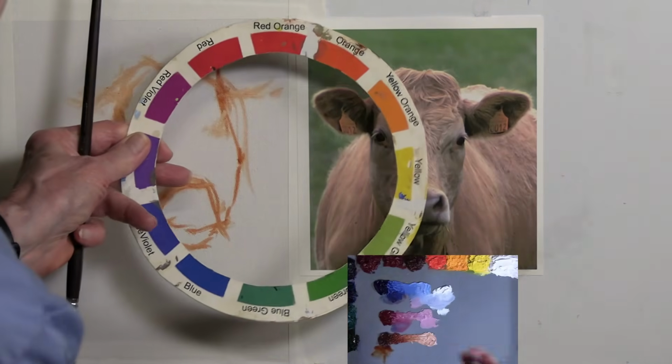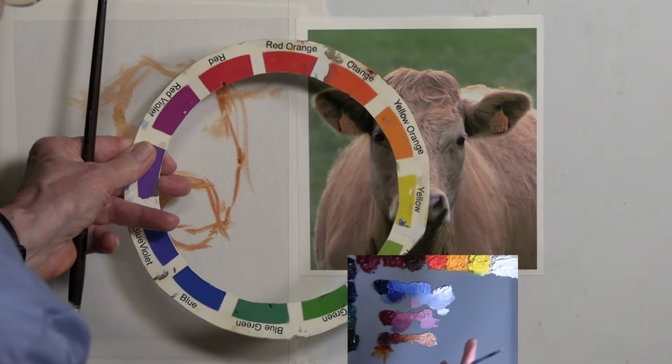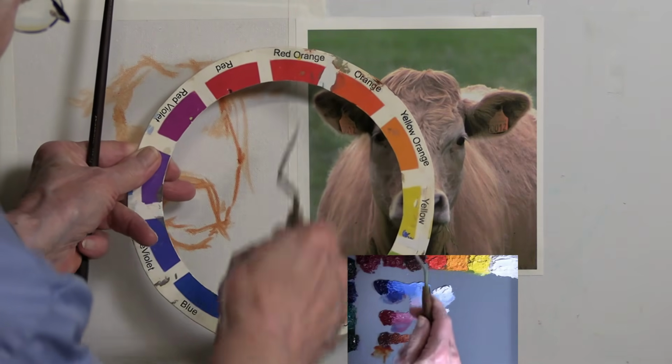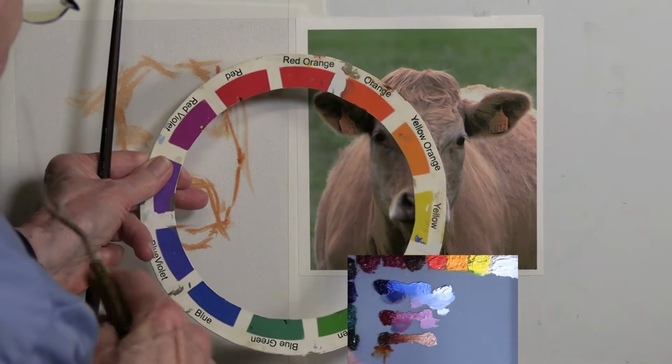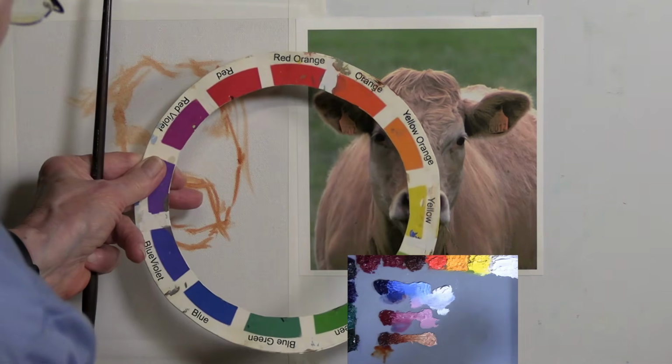Back to the color wheel. I always select my colors according to what the color wheel is doing. According to the relation on the color wheel, I found it beats everything else I've ever tried. I've tried all of them.